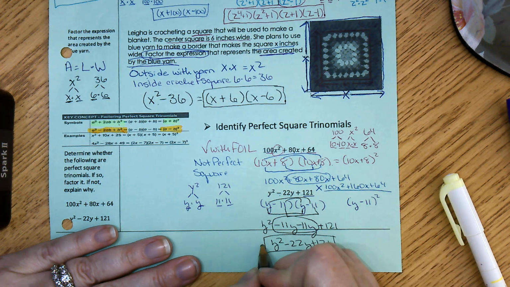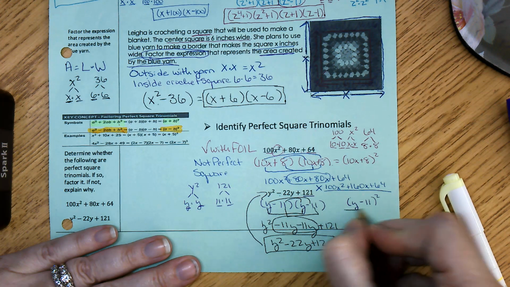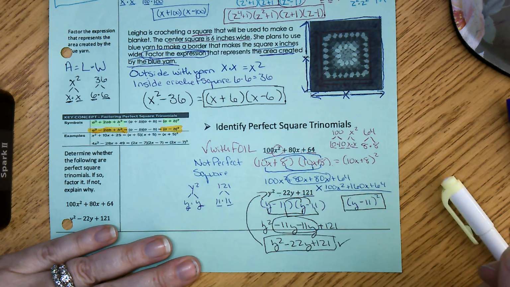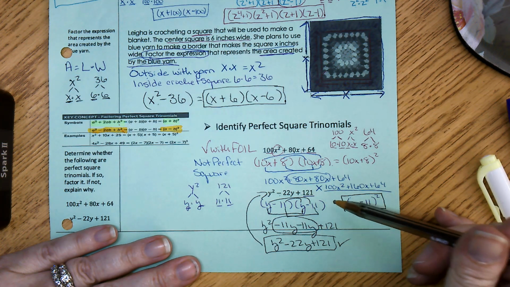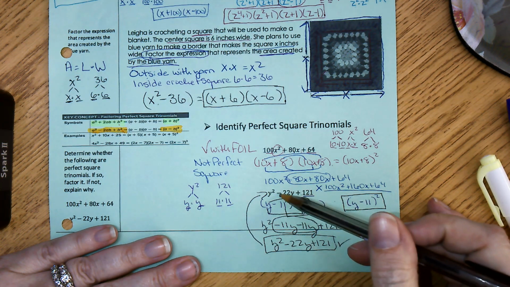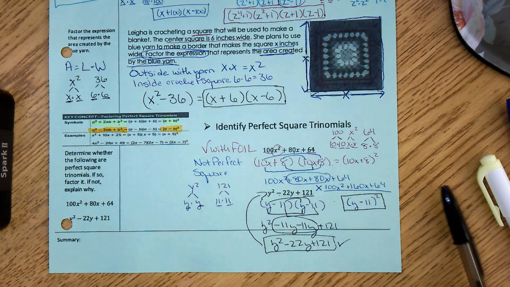Did I get back to where I started from? I sure did. So therefore, (y minus 11) squared is the factoring of y squared minus 22y plus 121.